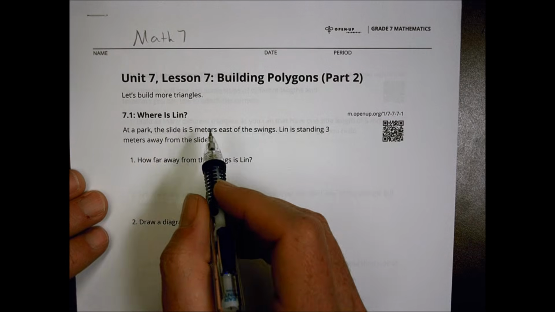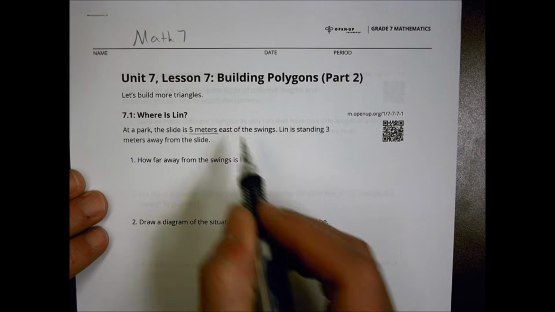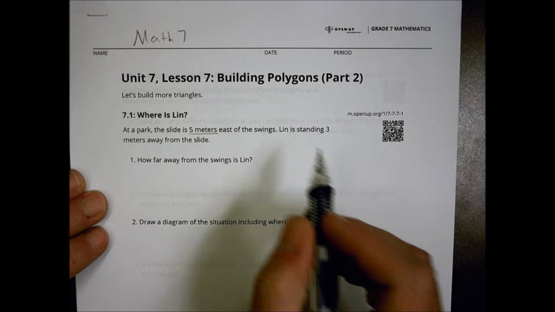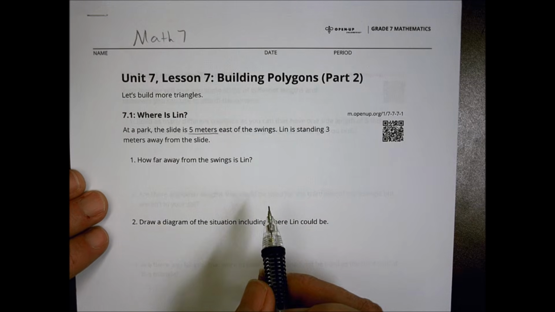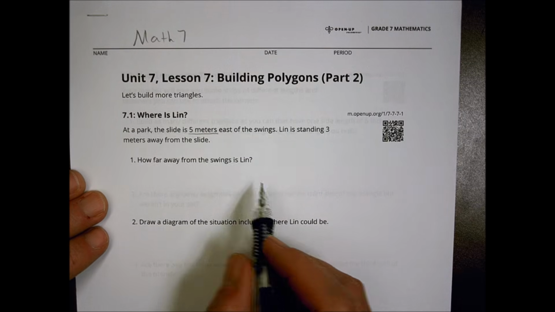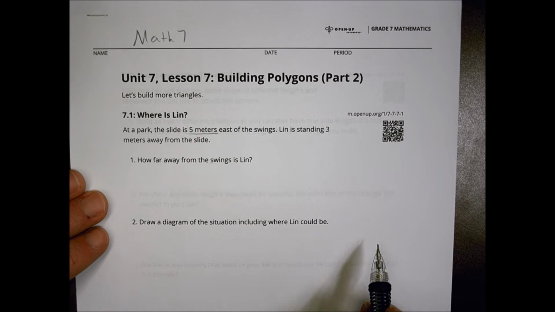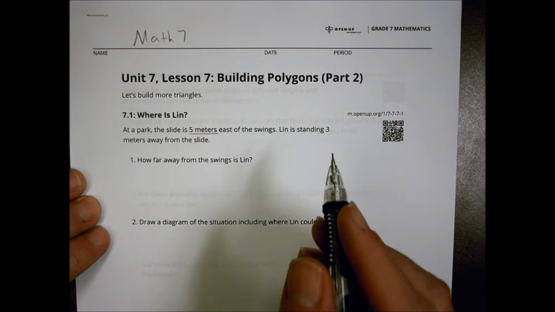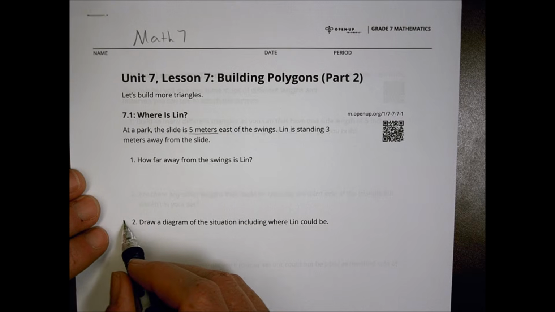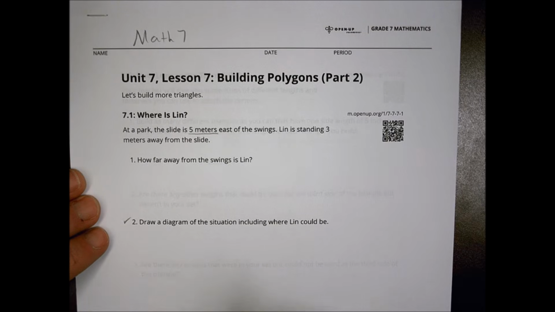It says, at a park, the slide is 5 meters east of the swings. Lynn is standing 3 meters away from the slide. How far away from the swings is Lynn? And draw a diagram. Okay, so let's just draw a diagram first of all. I'm going to start here with a picture, just so I get a picture of what's going on here.